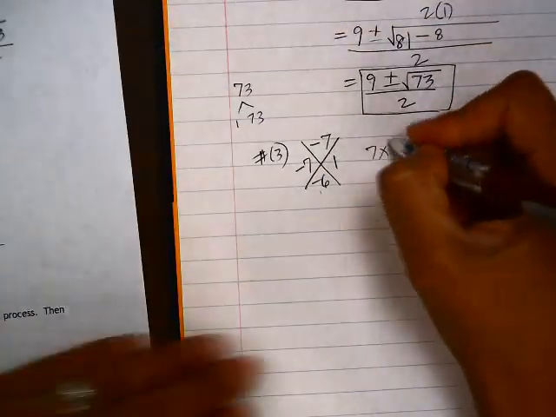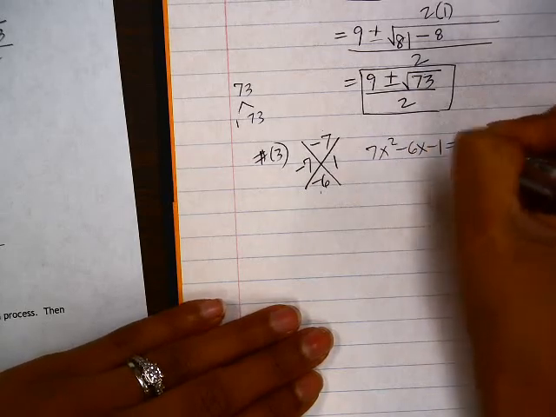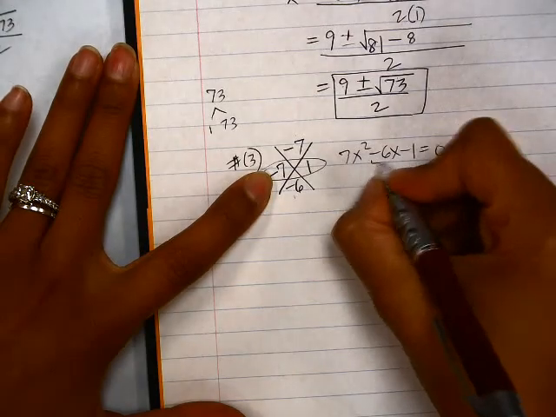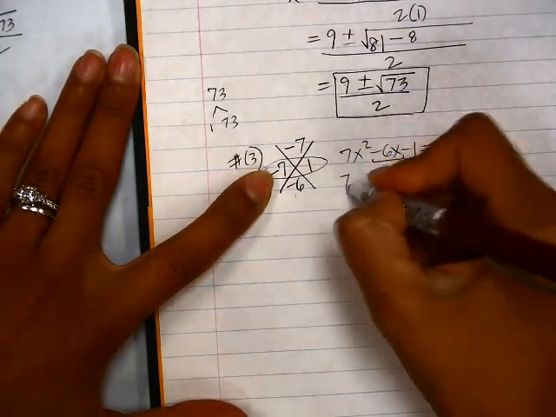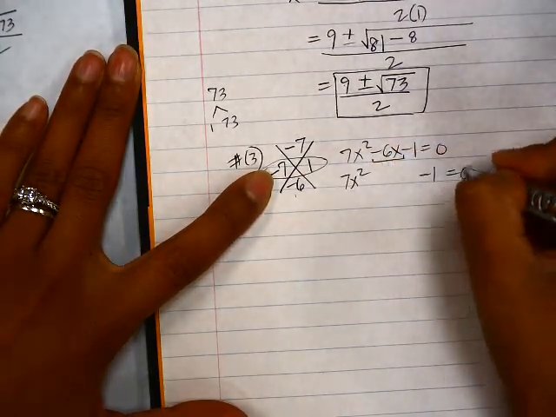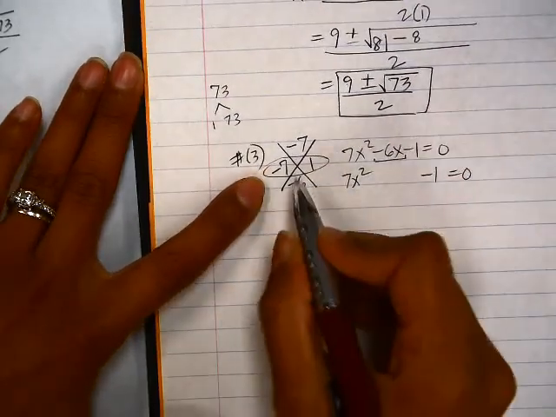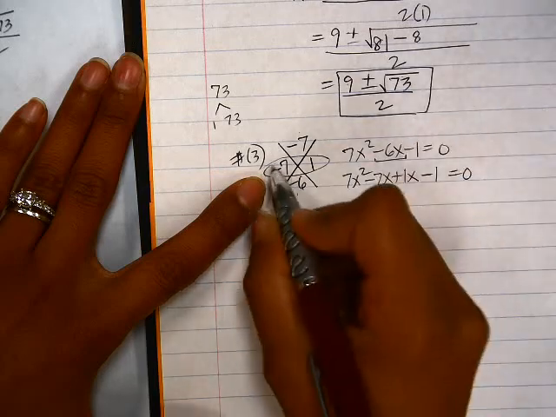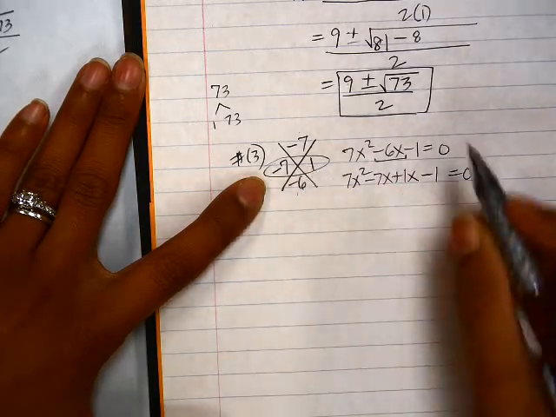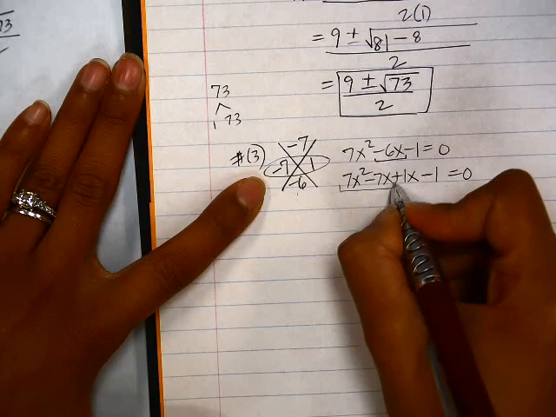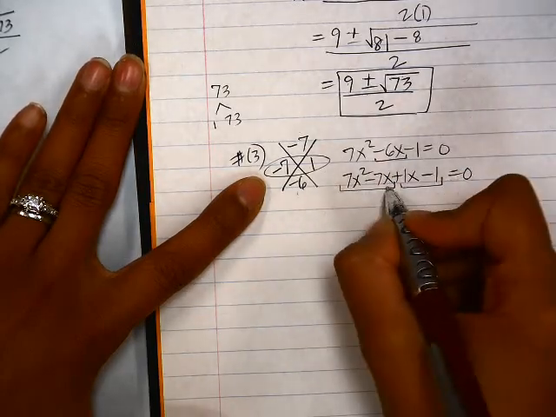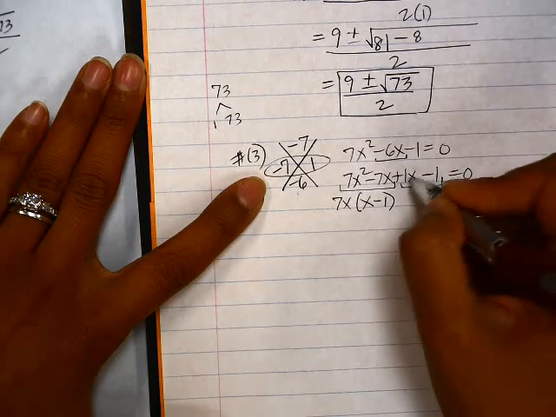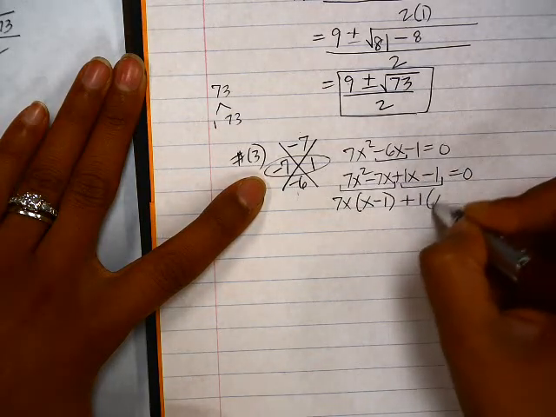So we have 7x squared minus 6x minus 1 equals 0. The reason we did this is because we want to split the middle term into two parts. I'm going to rewrite the first term and the last term as is, and then split the middle term into two parts: -7x and +1x, which is what these two numbers help us with. Then we're going to factor by grouping. The GCF of the first group is 7x, so I'm going to take that out. And the GCF of the second group is just 1.